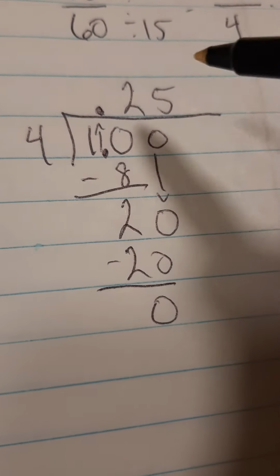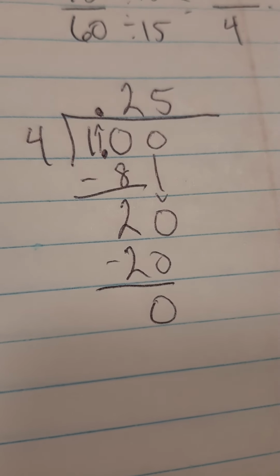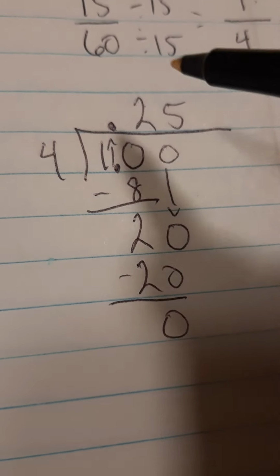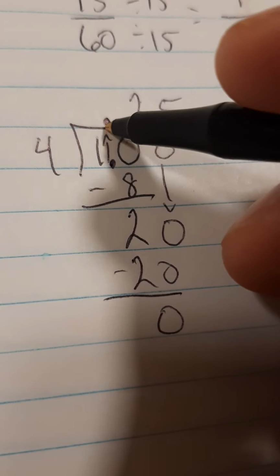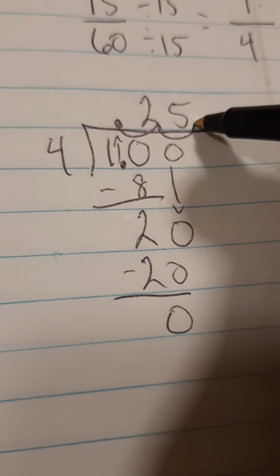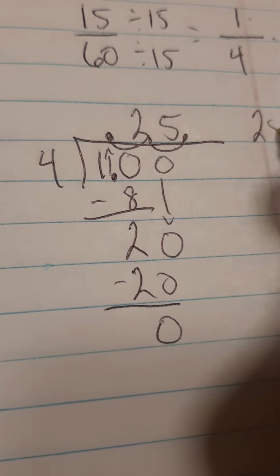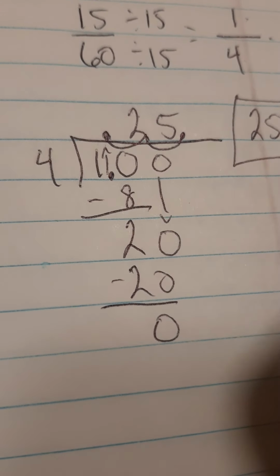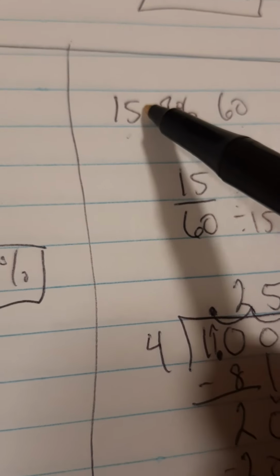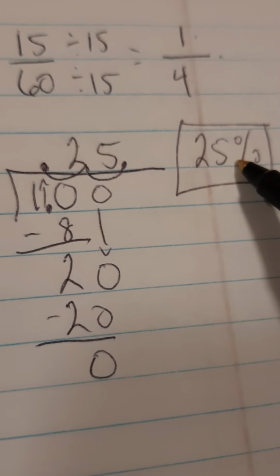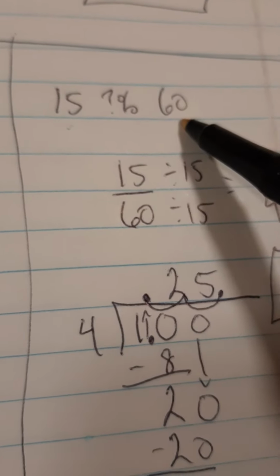So our decimal is 25 hundredths, but we need to turn this into a percent. We turn the decimal into a percent by moving the decimal over 2 spaces. So my answer is 25%. So 15 is 25% of 60. Okay, let's keep going.